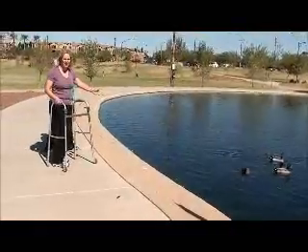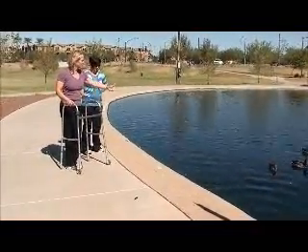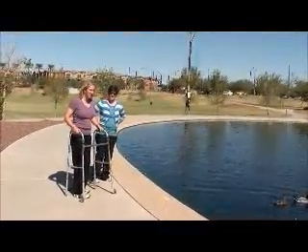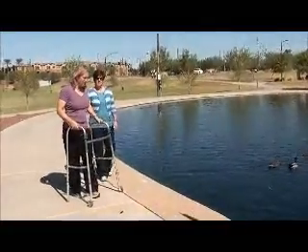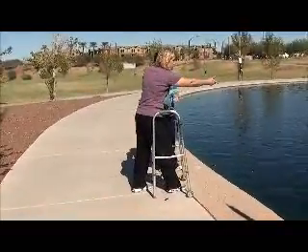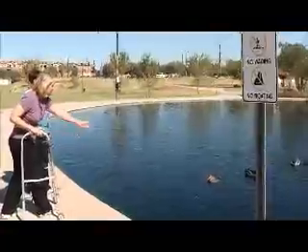Okay, so modified independence is a patient is independent with task with the use of assistive device and adaptive equipment or technique. We have Lori here demonstrating her independence. She's able to function perfectly well independently with her walker and to perform a task with feeding device.